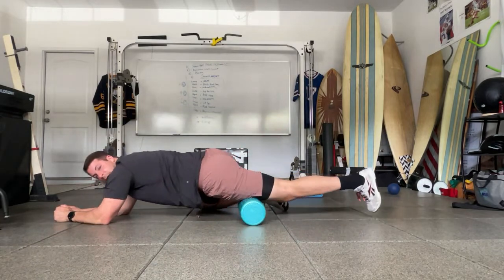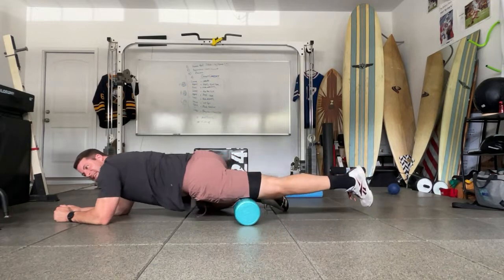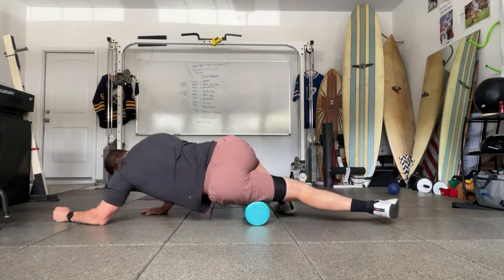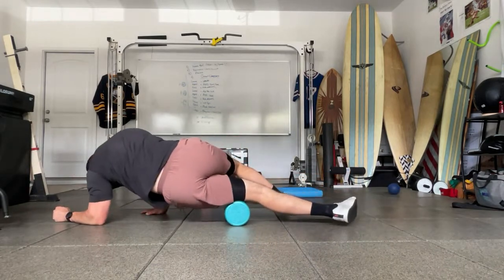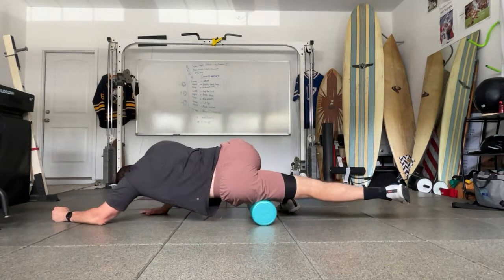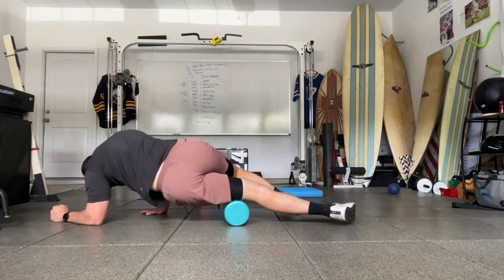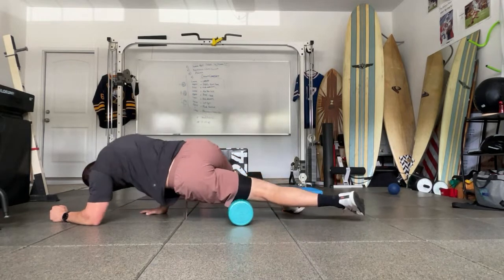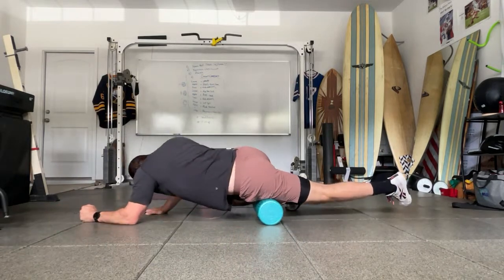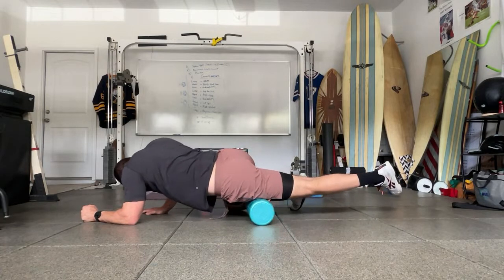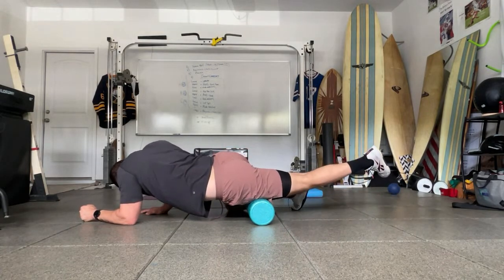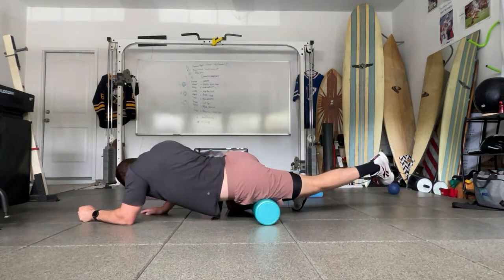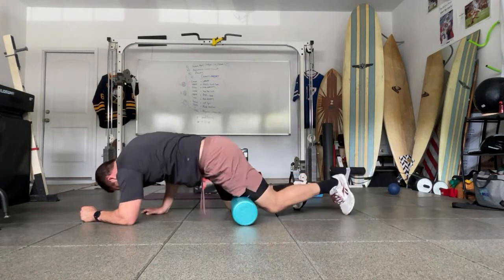The front quad and the outside. Ooh, man.